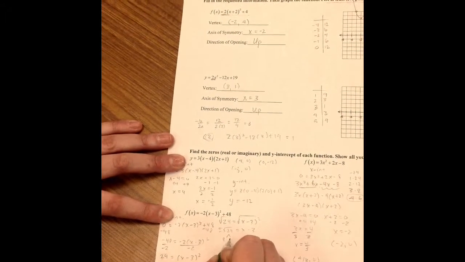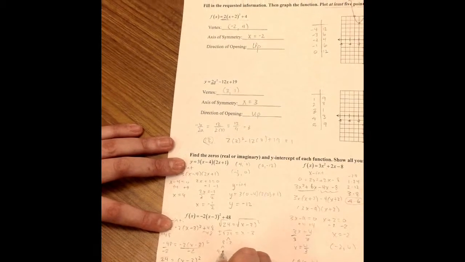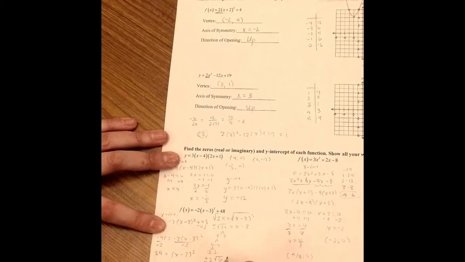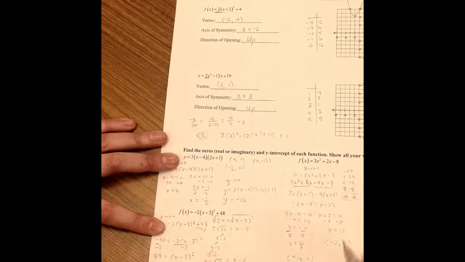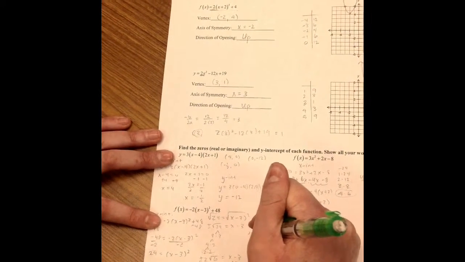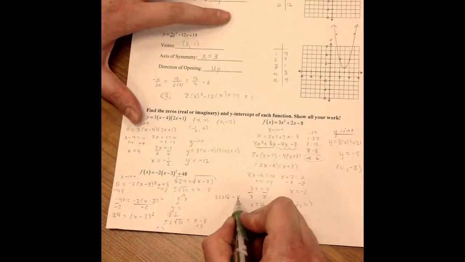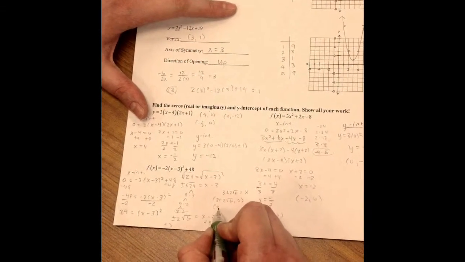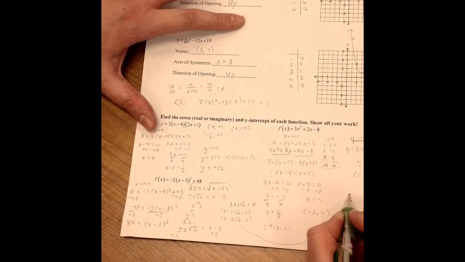I have to break down 24 to see if there are any pairs. There's a pair of 2's, so I get plus or minus 2 root 6 equals x minus 3. I add the 3, and I get 3 plus or minus 2 root 6 equals x. Remember, we like to write these as coordinates, so that's 3 plus 2 root 6, comma 0, 3 minus 2 root 6, comma 0. Now I'm going to come over here for the y-intercept because I'm running out of room.